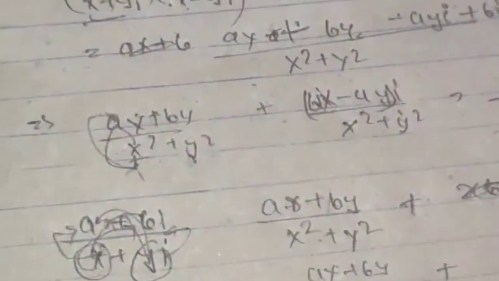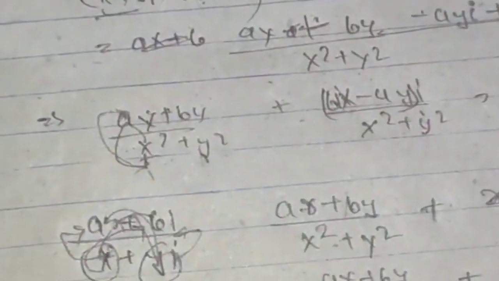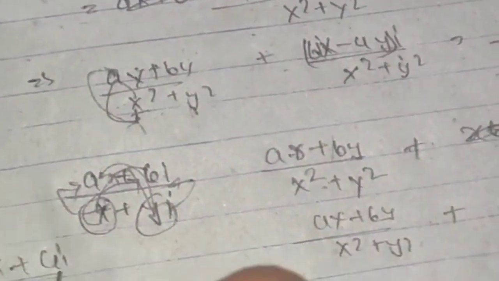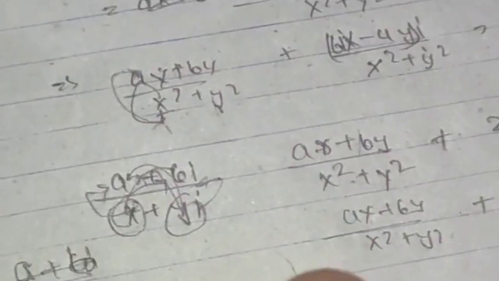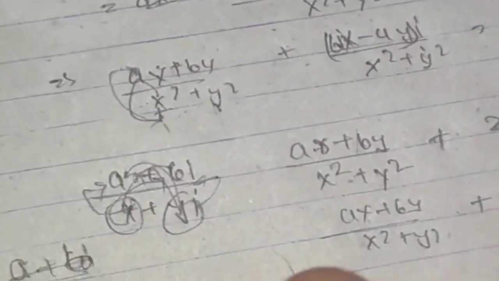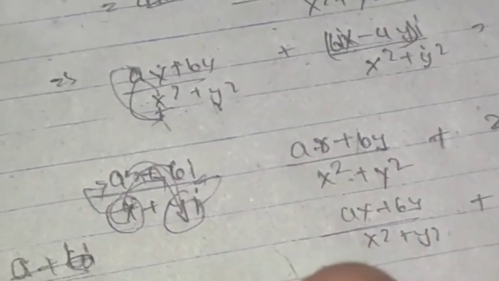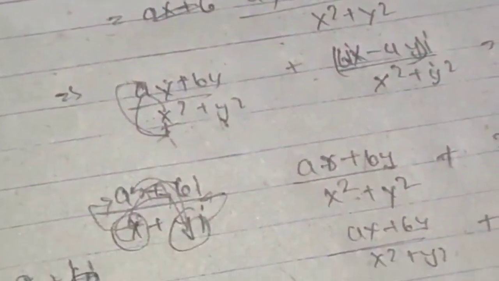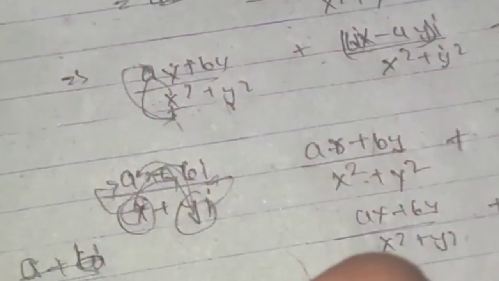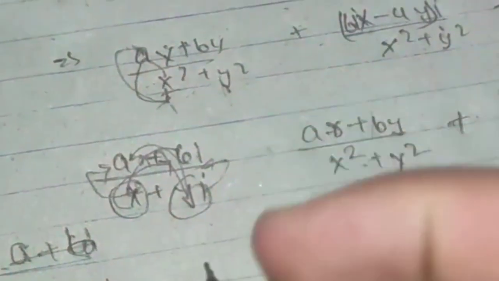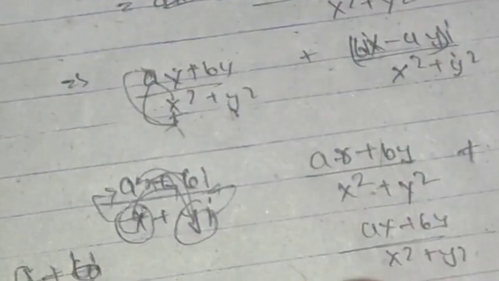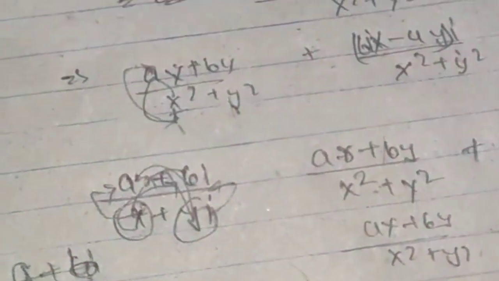Think again, means a plus b iota and x plus y iota. Nothing, first multiply this, then add this, with the plus sign. And if the plus a minus b is plus into minus of this.